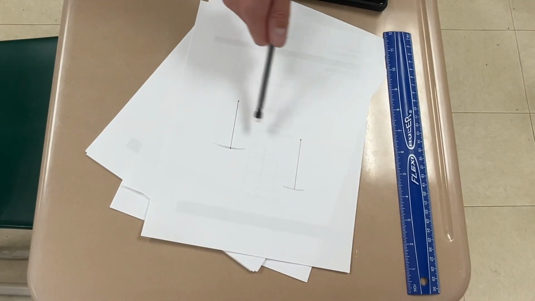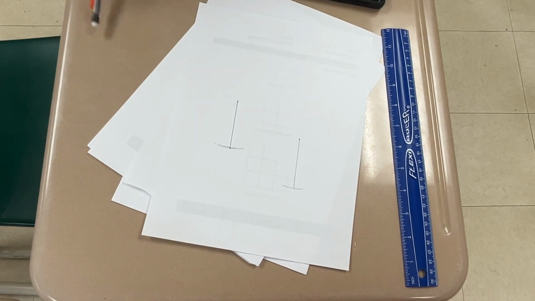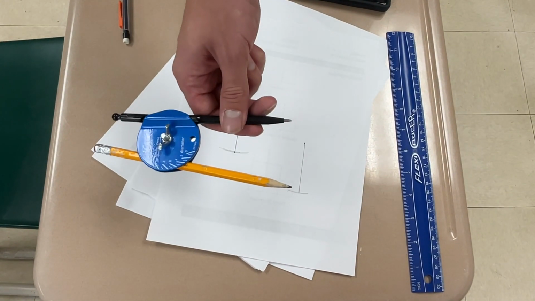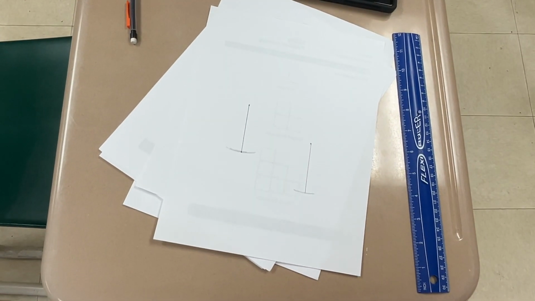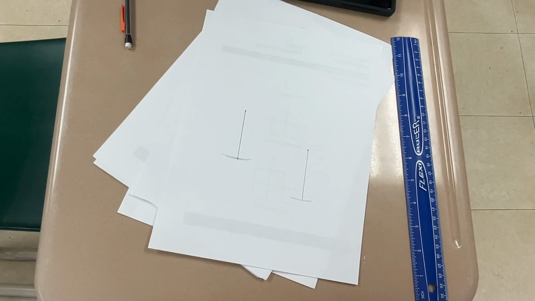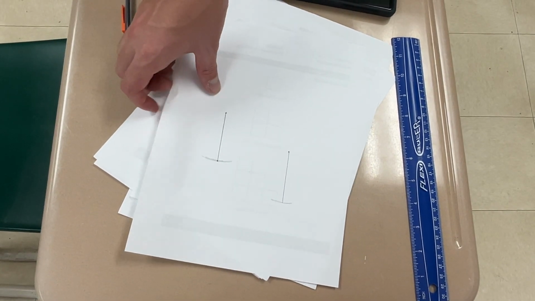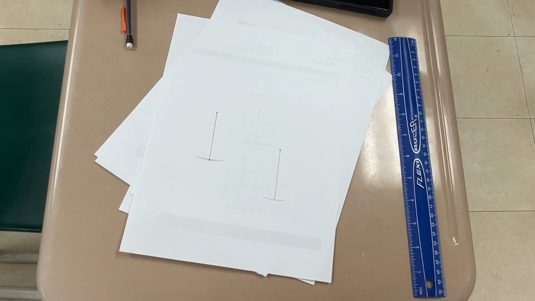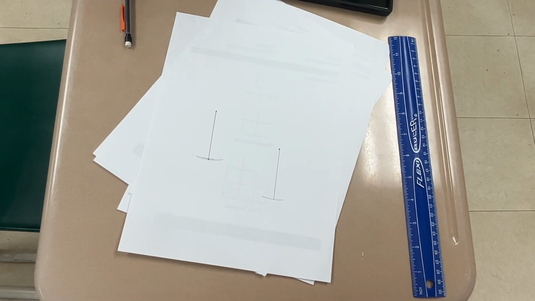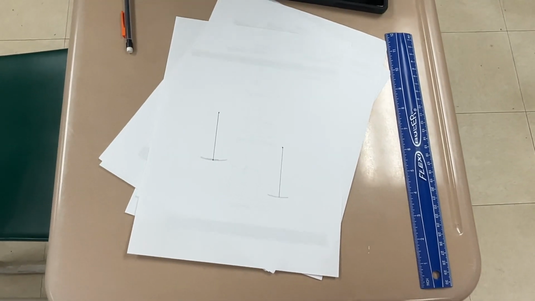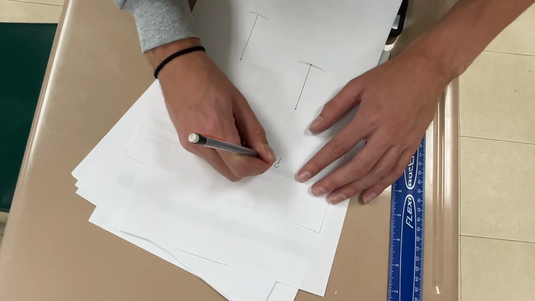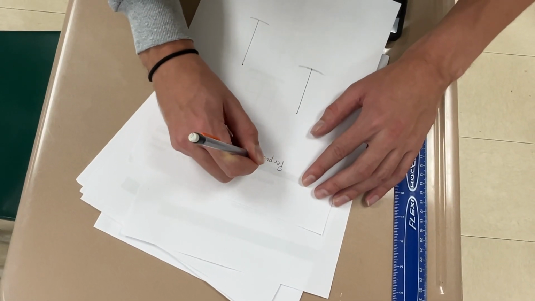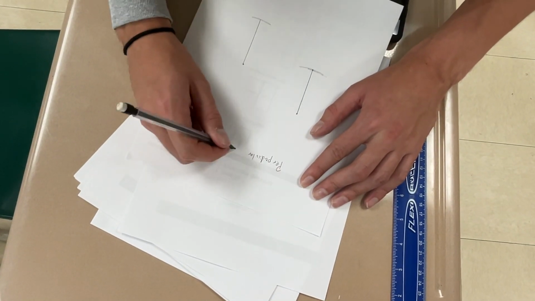I can be sure that these two are the same length since they're both the same radius of the circle made by this compass. So that is a copy of that segment, and we can be sure they are the exact same length. Next, we want to bisect the segment. If we want to bisect it, what we're going to do is create what we call a perpendicular bisector. I'm going to write that word down here for us. Perpendicular bisector.